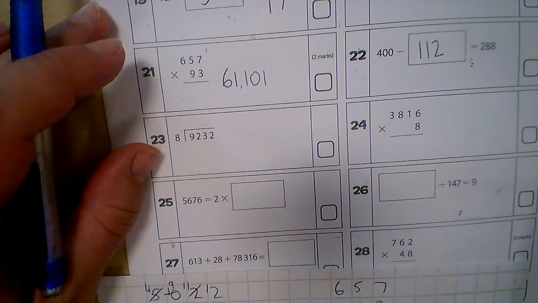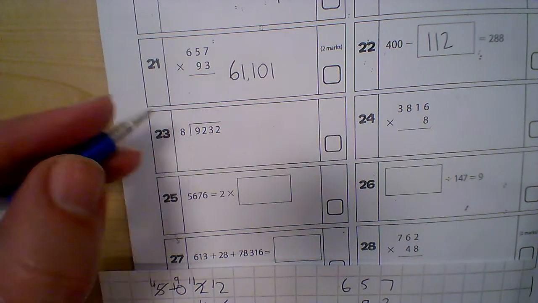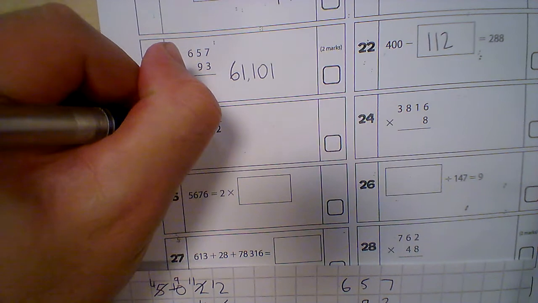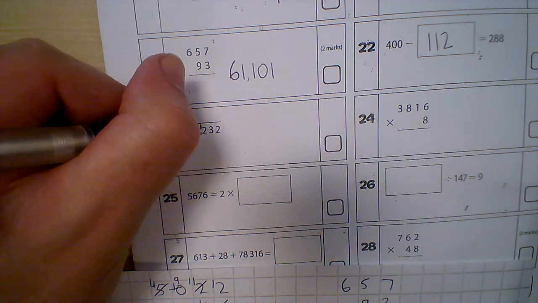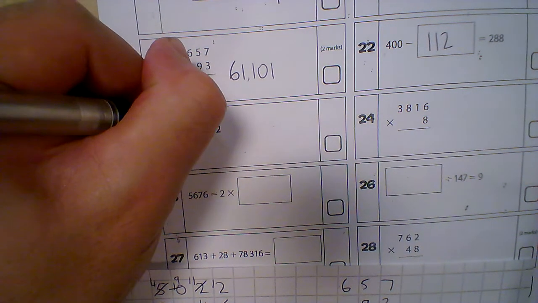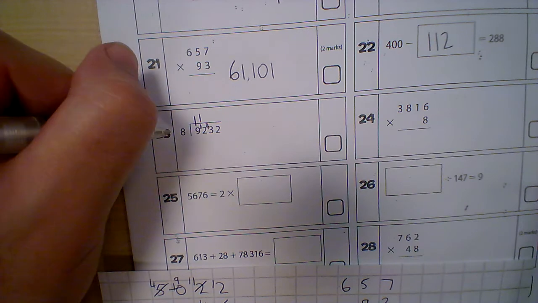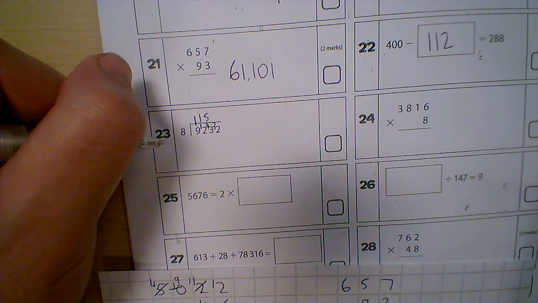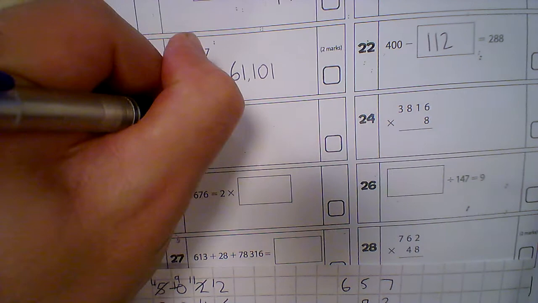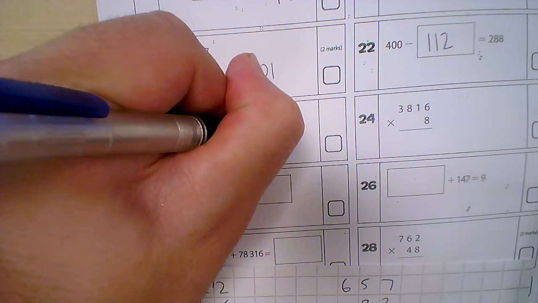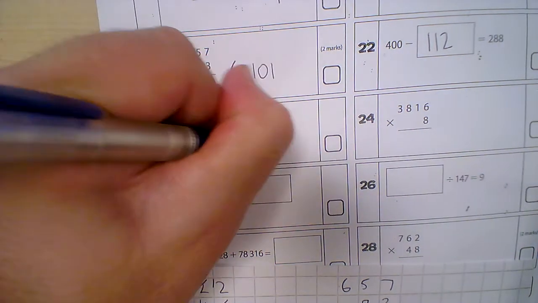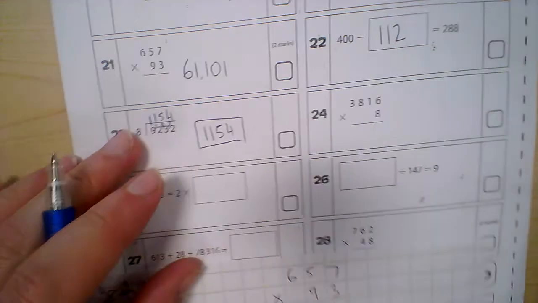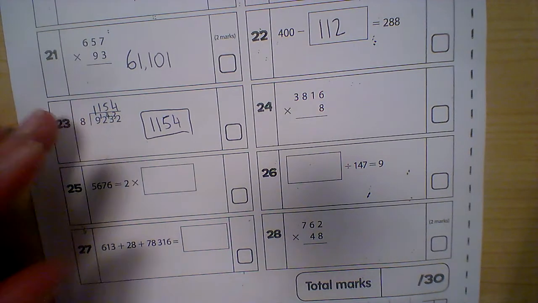23. We have got another bus stop question. How many 8s go into 9? 1 with 1 left over. How many 8s go into 12? 1 again, this time with 4 left over. How many 8s go into 43? 5 with 3 left over. And how many 8s go into 32? 4. So the answer for this one is 1154. Okay, on to question 24.